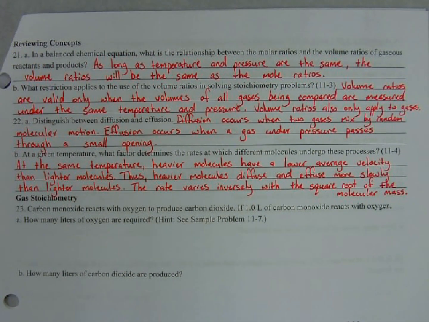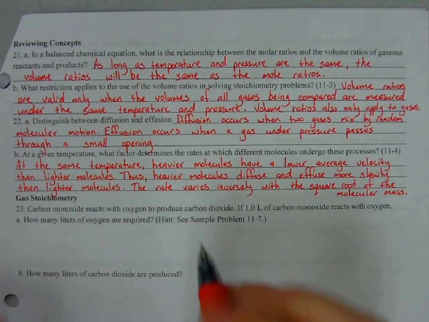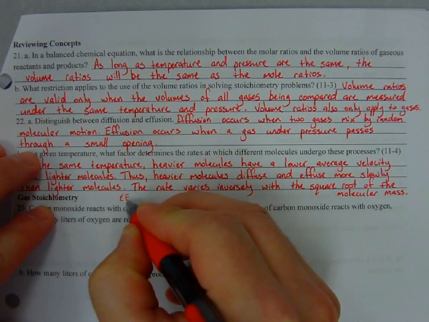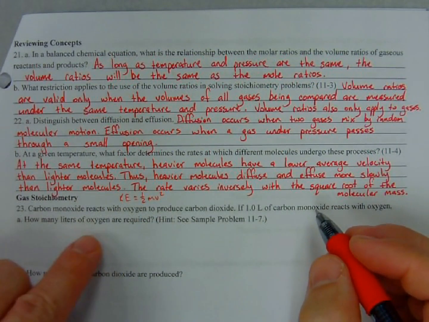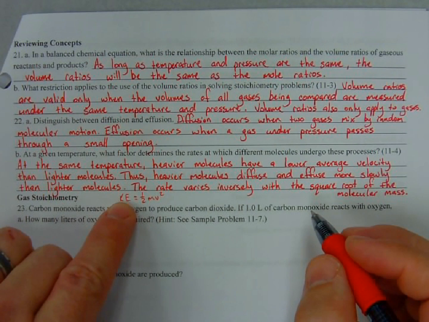B, at a given temperature, what factor determines the rates at which different molecules undergo these processes? So again, referring to diffusion and effusion. So at the same temperature, and so when we say at the same temperature, what we're telling you is that there is no difference in kinetic energy. Kinetic energy has to be the same. And so when kinetic energy is the same, that means that the expression, if you remember, kinetic energy equals 1/2 mv squared. When there's no difference in temperature, that means there's no difference in kinetic energy.